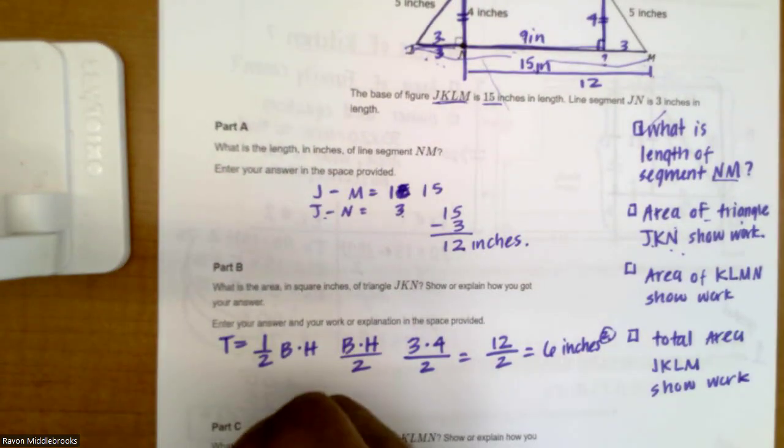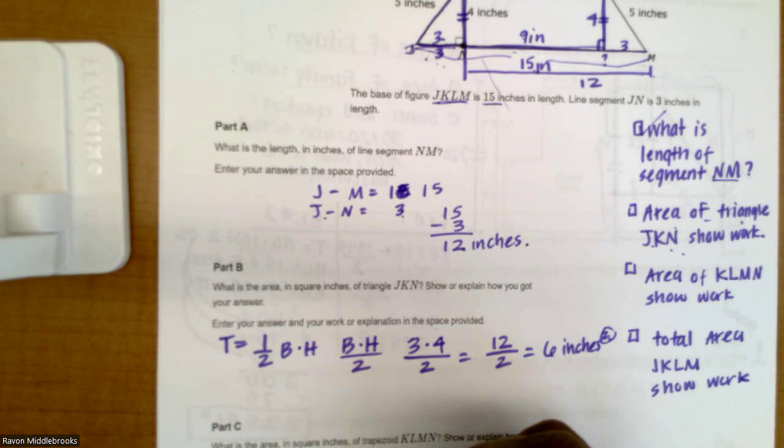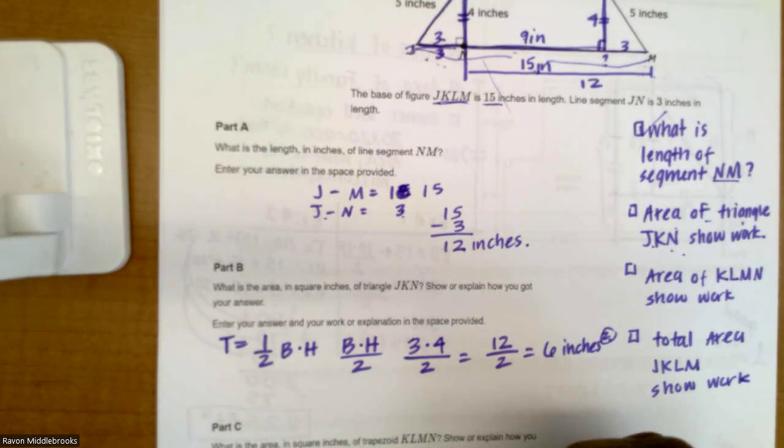So here's a hint. Find the area of the square, base times height, and then find the area of the triangle, base times height divided by 2, and then add together.